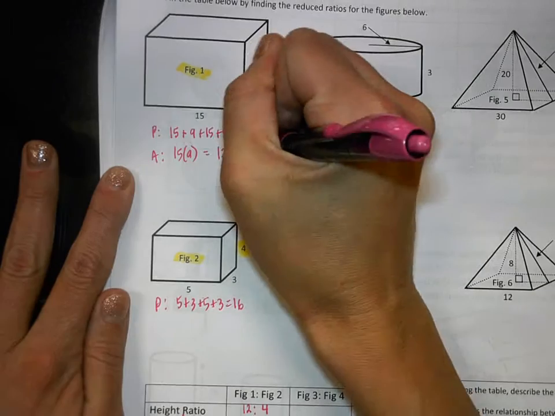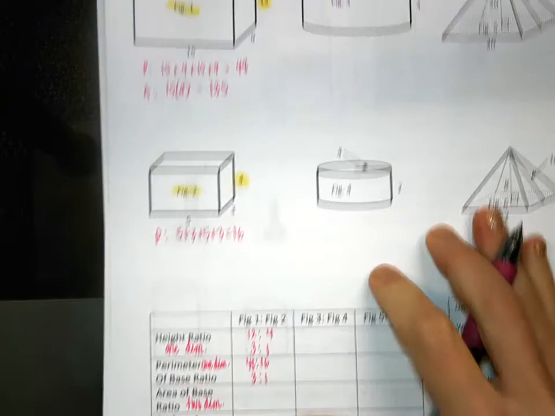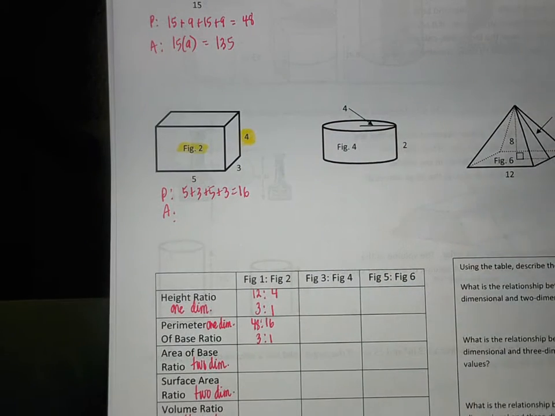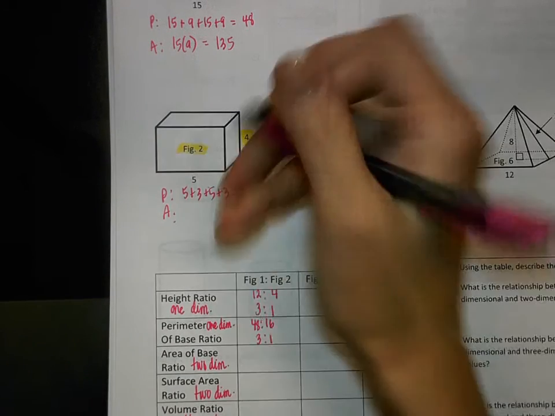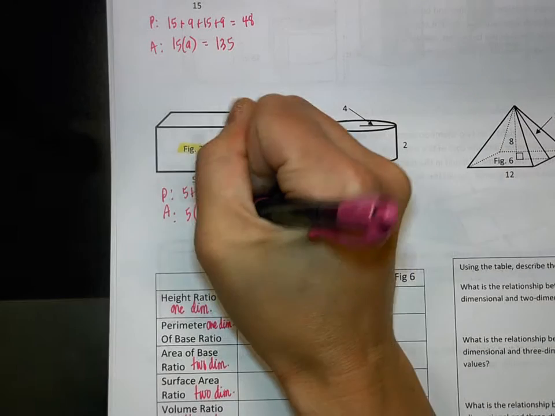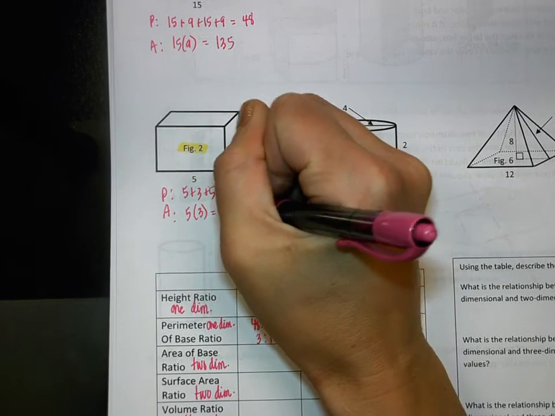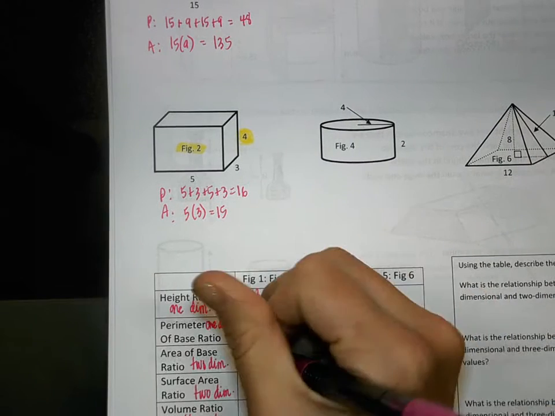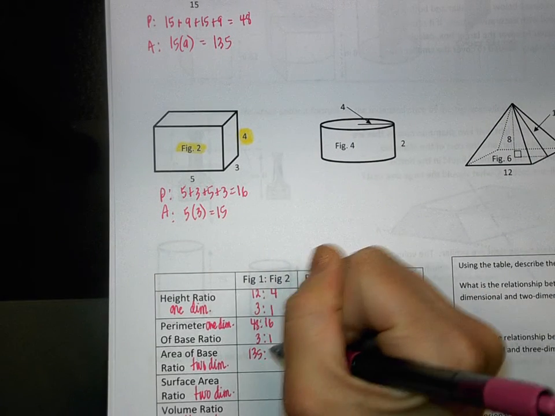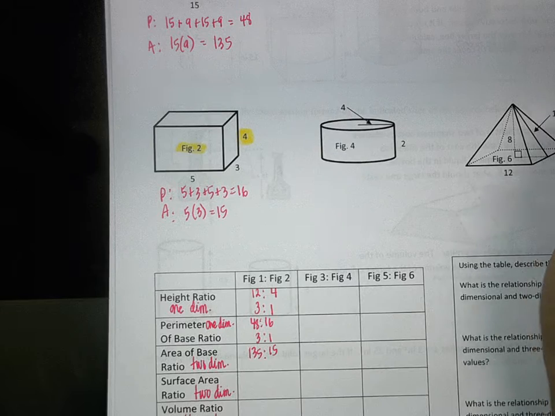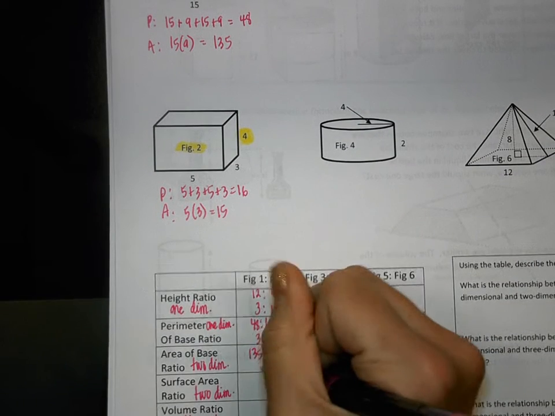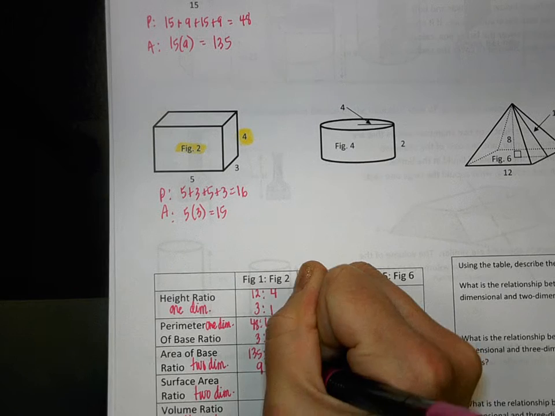Perfect. 135. Okay, so the area of this one is going to be 5 times 3, which is 15. So we're going to find our ratio again. So we have 135 to 15. Very good. We reduce that, and we get 9 to 1.